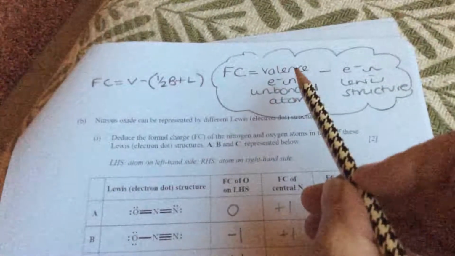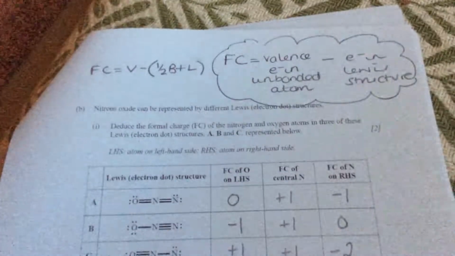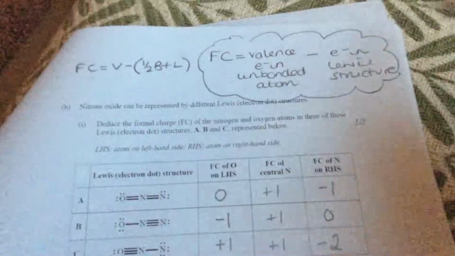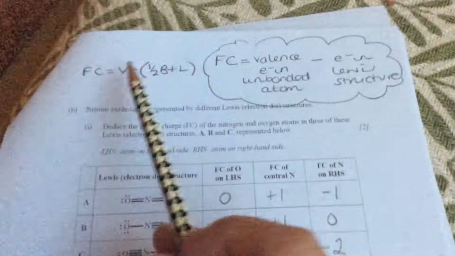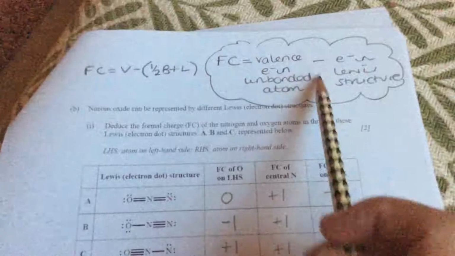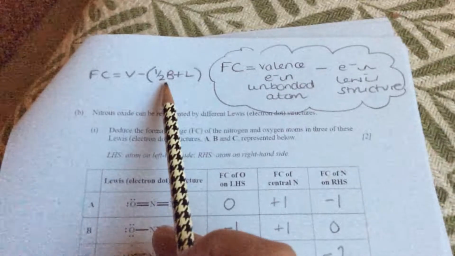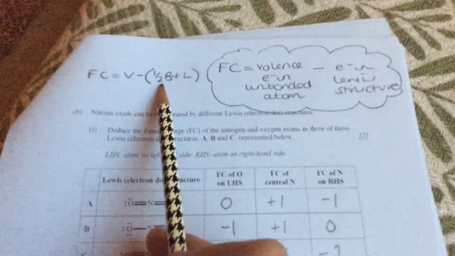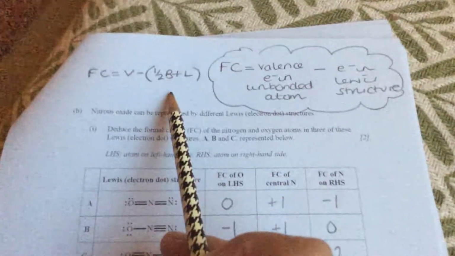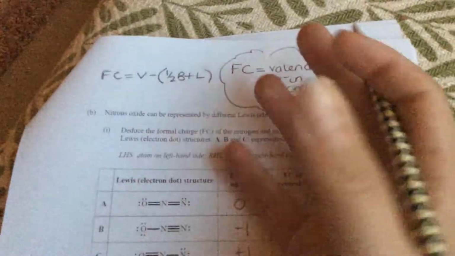Formal charge is equal to the valence electrons in the unbonded atom. So when you find the atom in the periodic table, how many valence electrons does it have? Minus the electrons assigned in the Lewis structure. The electrons that are assigned in the Lewis structure can be calculated using this half a B plus L. So what this is trying to say is that half of the electrons in each bond belong to the atom that we're focusing on. The other half belong to the other atom. And the lone electrons belong to that atom.